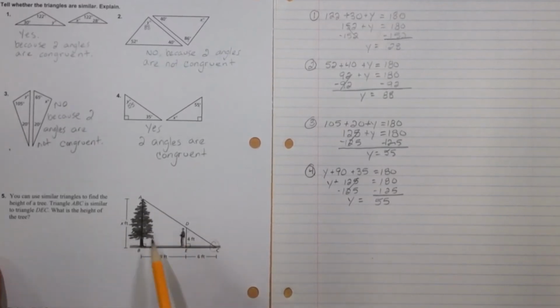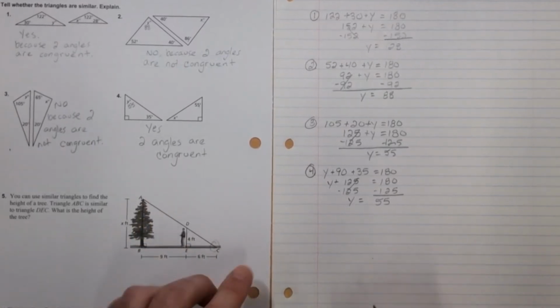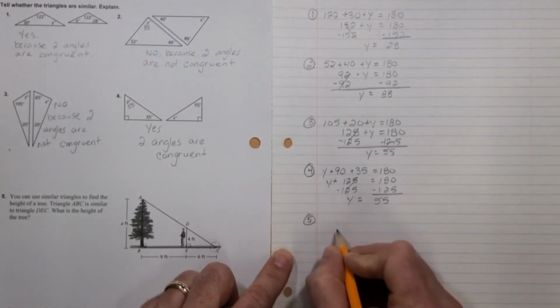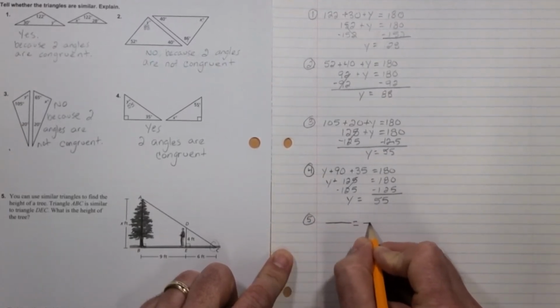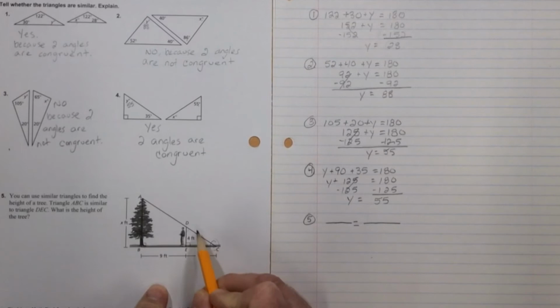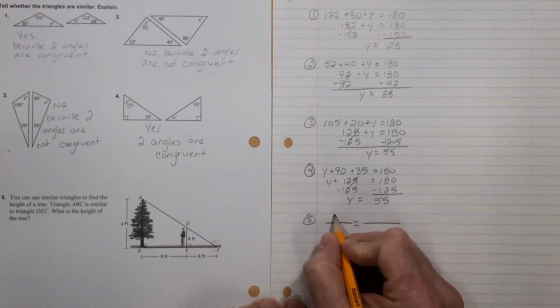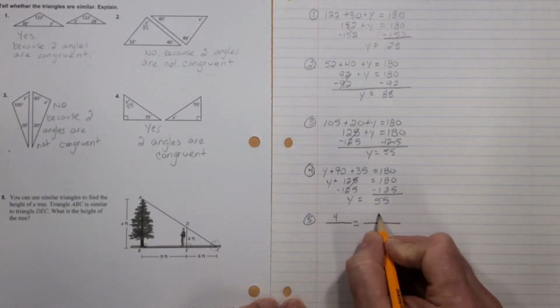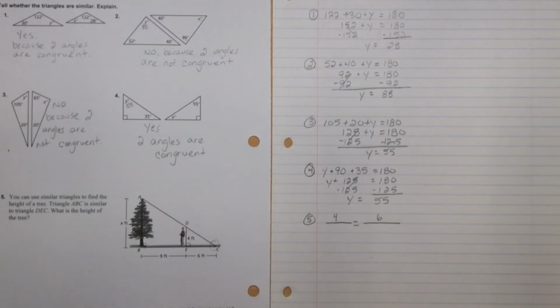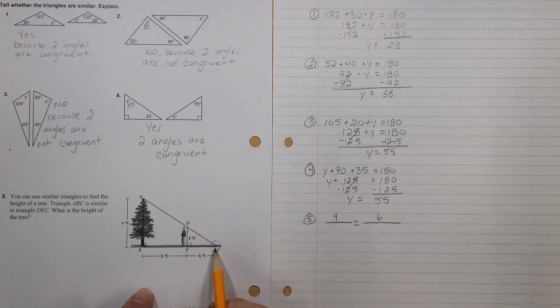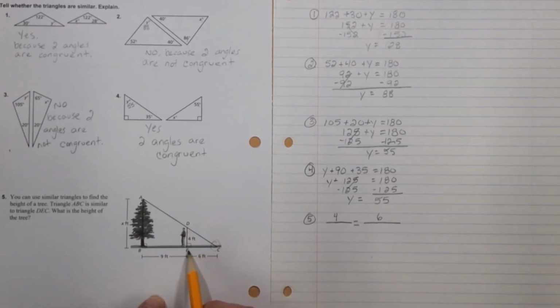What is the height of the tree? So we're trying to look for that height. So we'll write a proportion, and we'll take the small triangle. I like to put the small figure's dimensions on top. So 4 and 6. 4 feet and 6 feet. The 6 would be, well, it doesn't say it's the shadow this time. So the 6 is down here along the ground. A 4 is the height of the man.